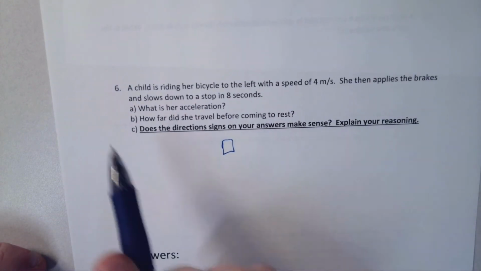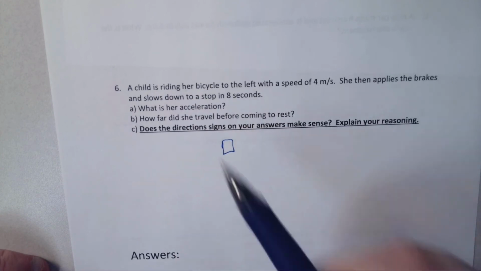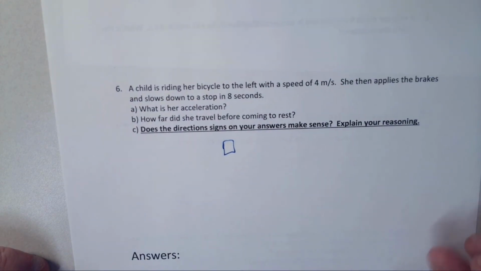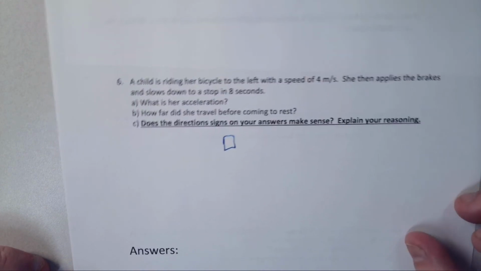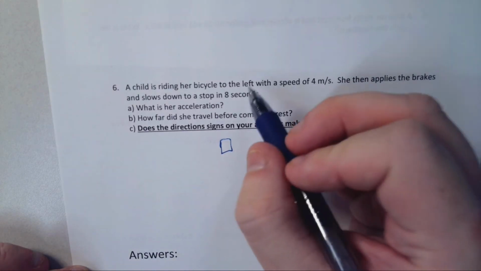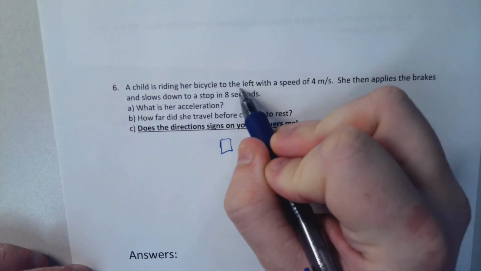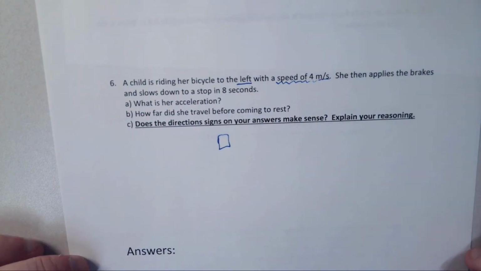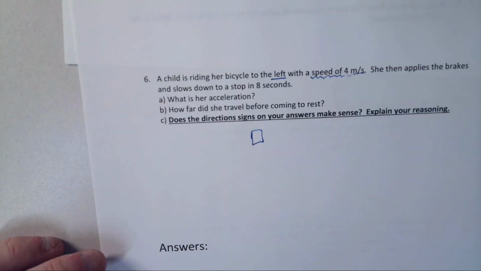A number hunter is just somebody that doesn't pay attention to any context and says, oh, a child is on her bike, okay, she's going 4 and 8 and all that. But if you don't pay attention to the context, then you're going to get this problem. Not only is it going to be incorrect, but it's not going to make sense here. So we have to pay attention. It says the child is on her bicycle and she's going to the left with a speed of 4 meters per second. So we have to remember the difference between speed and velocity.